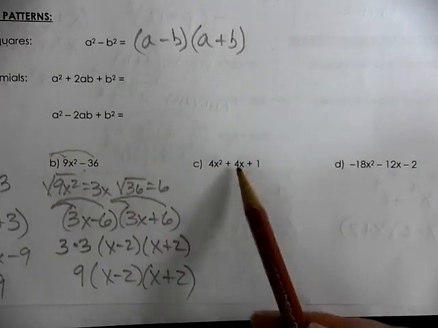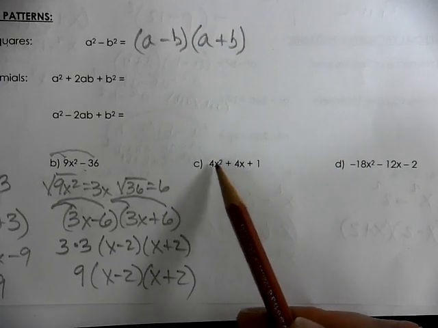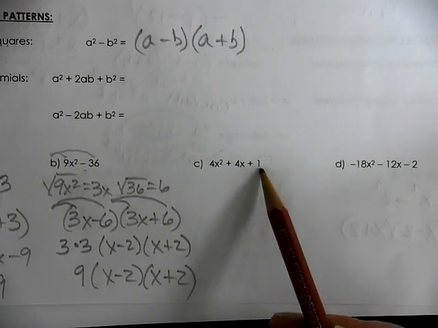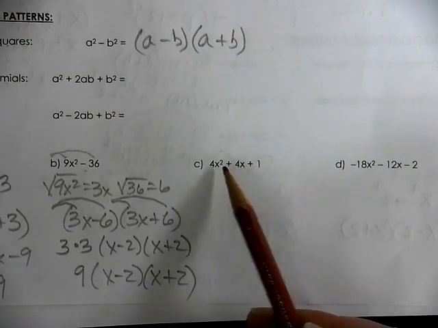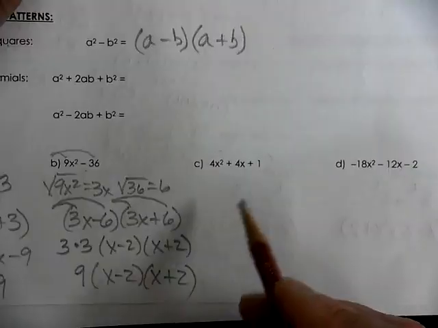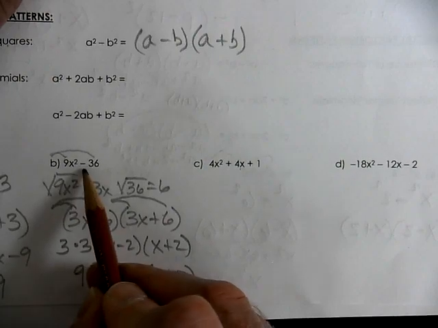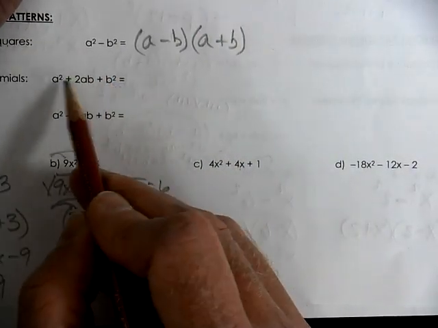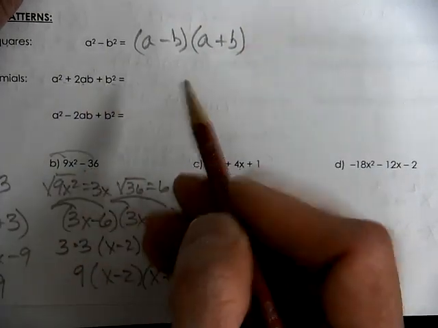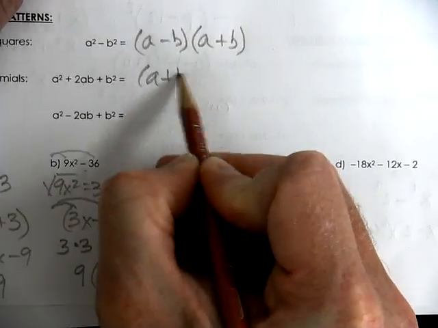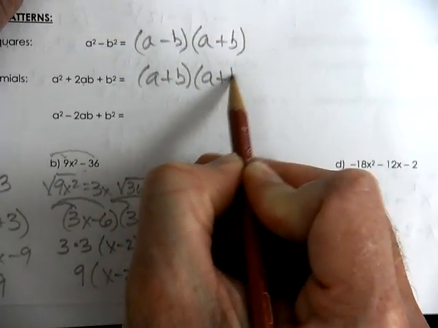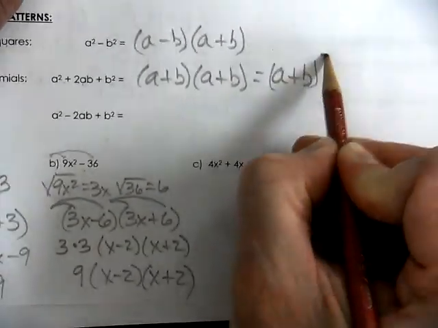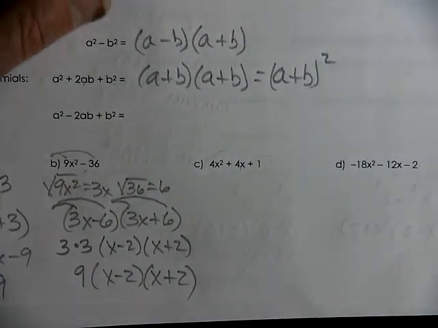These aren't binomials, these are trinomials. I can still take the square root of the first term. I can still take the square root of the last term. But my middle term is not 0. So if it's 2 times those two values multiplied together, then I have a plus b and a plus b, which is going to be a plus b squared.